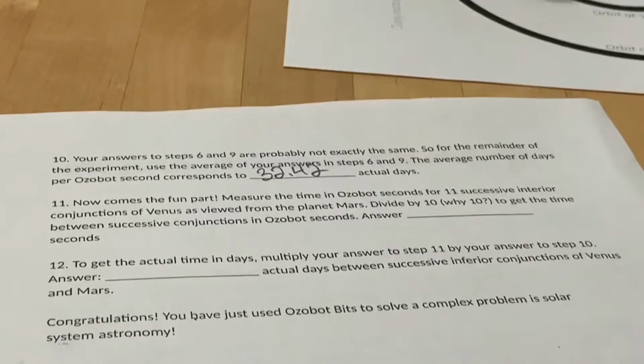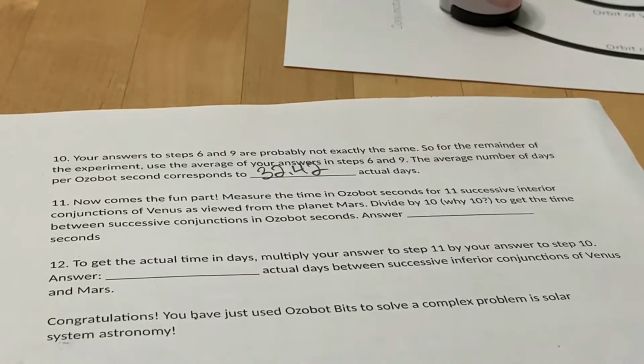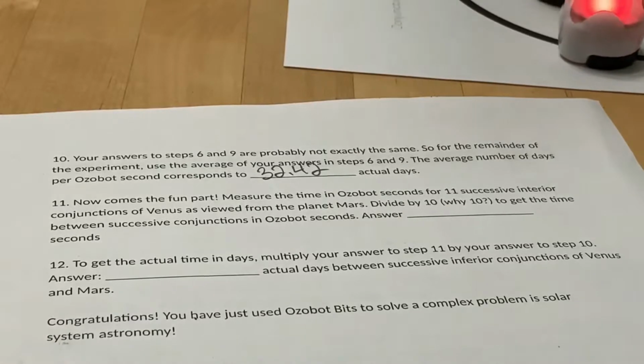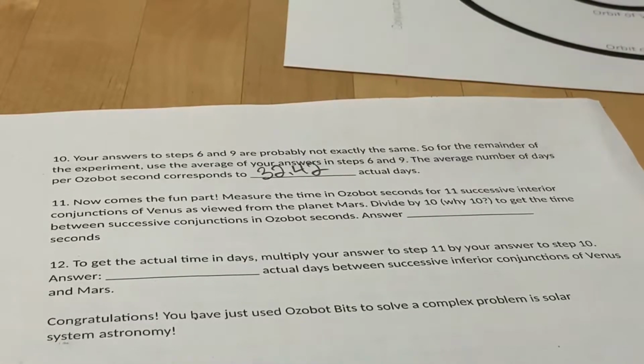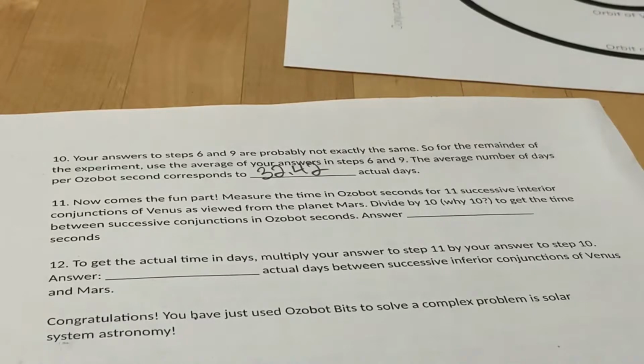We average it for a number of reasons. One, it's difficult for me to get this exactly right because the Ozobot's big, the arrow is small. And then it's just a way that we don't have to do 2 separate calculations. So 1 second in Ozobot time is actually 32.42 days. It's pretty cool.